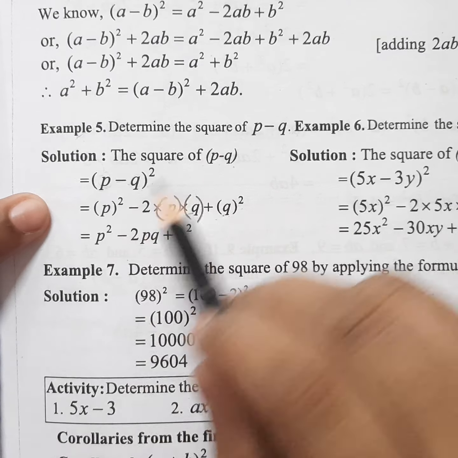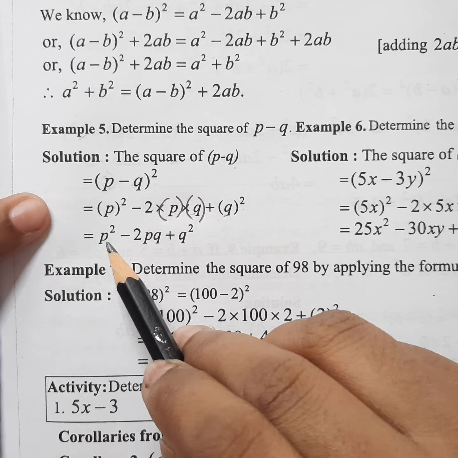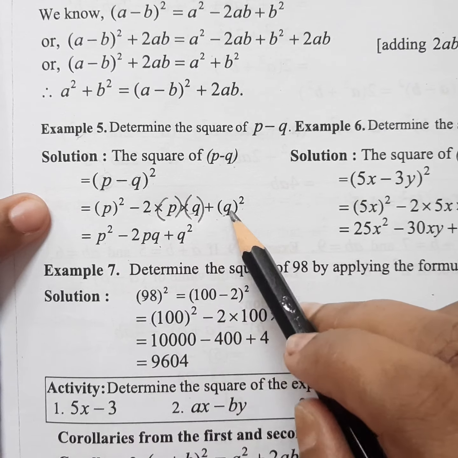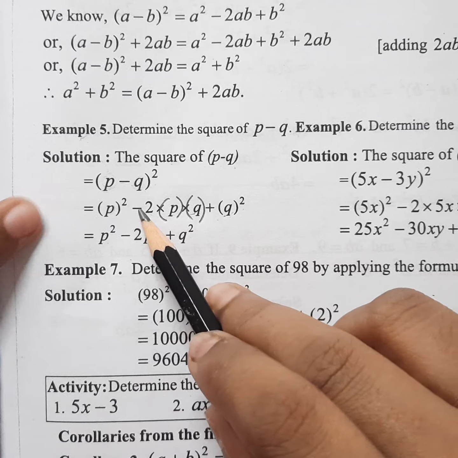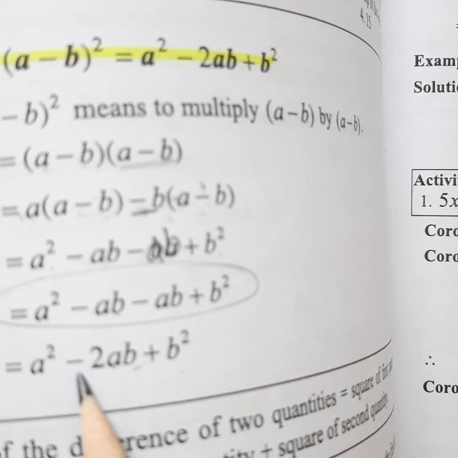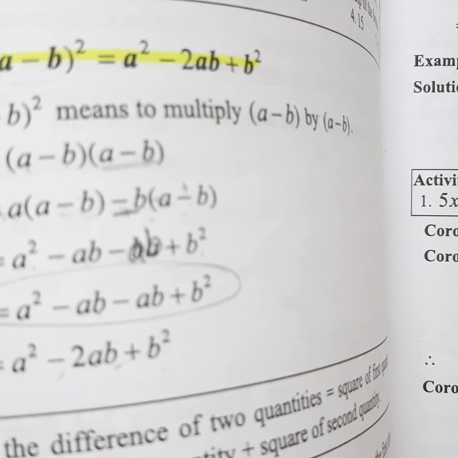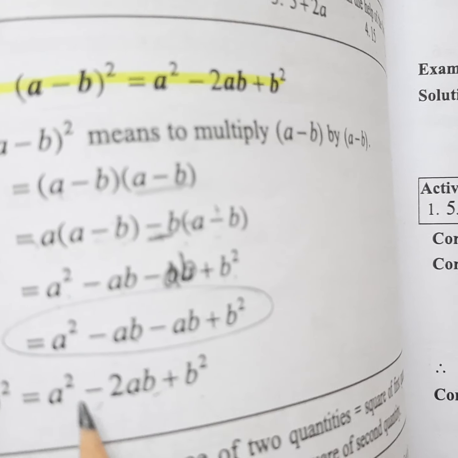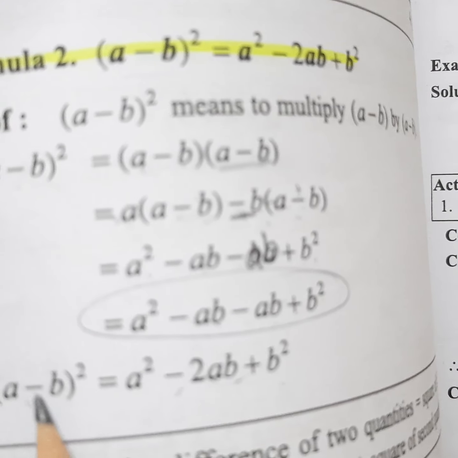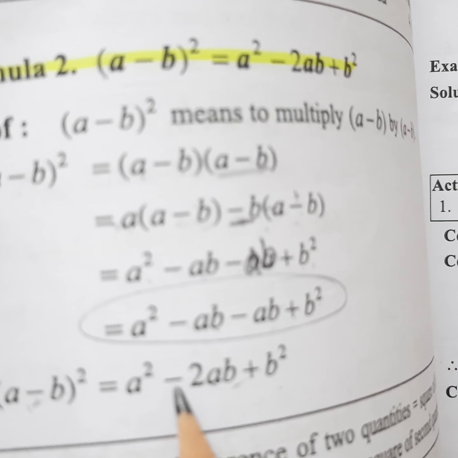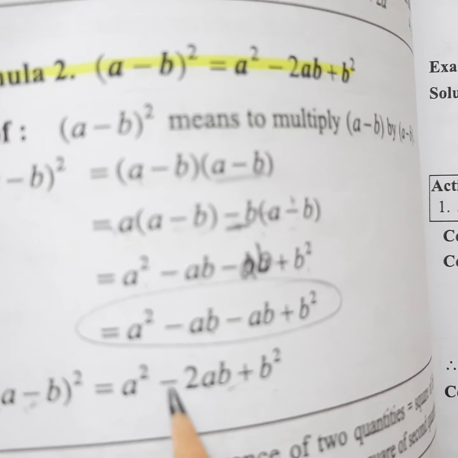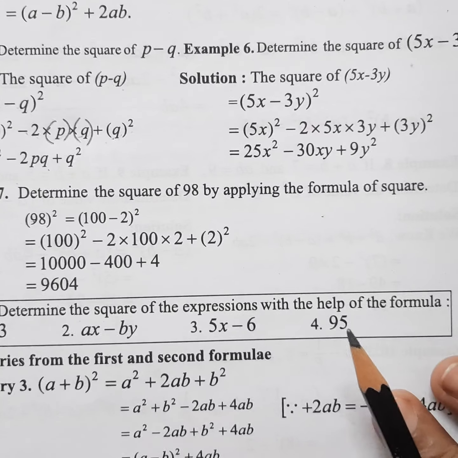Now you can say, taking off the bracket, p into p makes p square, 2pq and q square. The minus is formed from the formula's minus. Okay, so we are not going to worry about that one. We will just follow: if inside this is minus, then 2 will also have minus in front of it. Okay, now I'm going to talk about example 6 here.